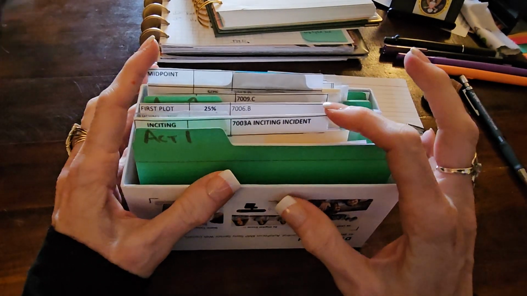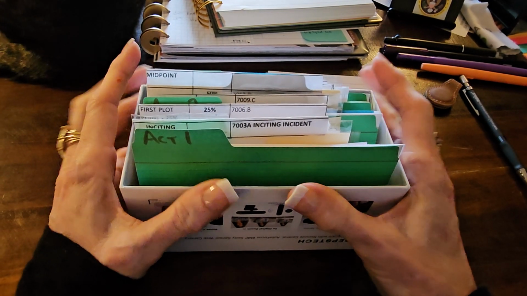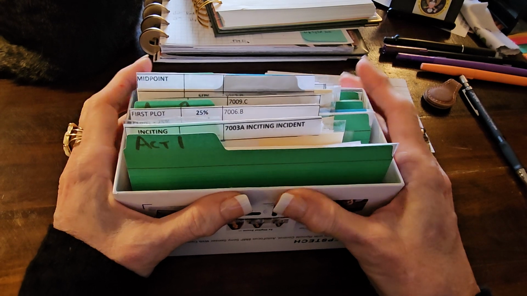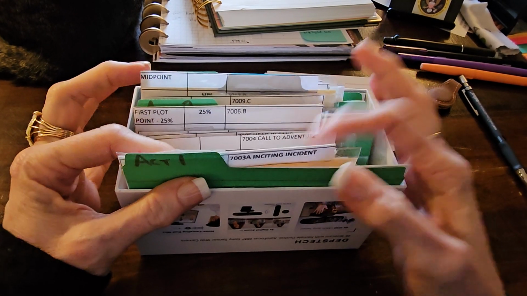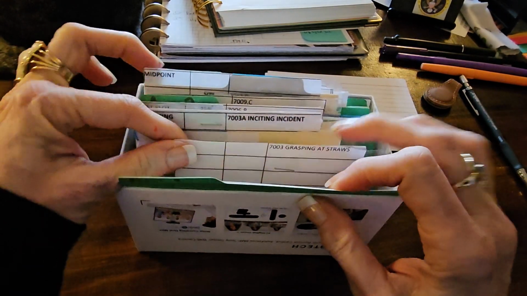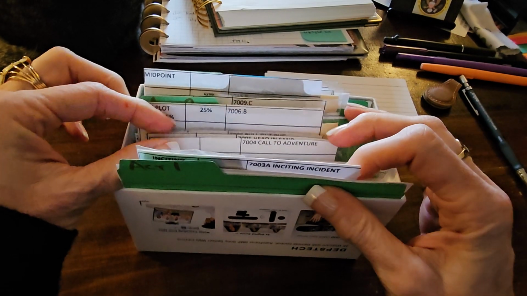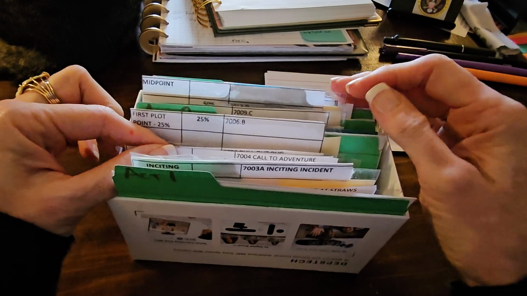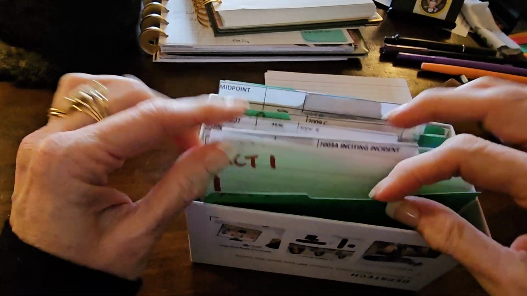My plot box has the 8 major plot points that make up a traditional Western conflict-driven narrative, often following along with the hero's journey. And then in between those 8 major plot points are 3 little prompts that include things that could be happening to drive the story from plot point to plot point. So I've got Act 1.